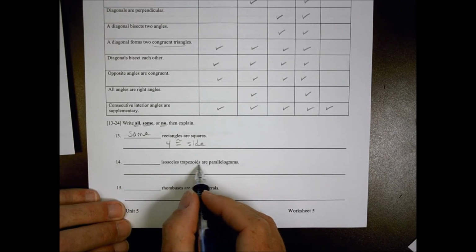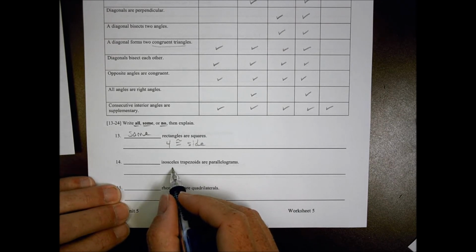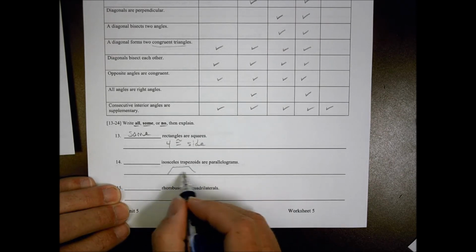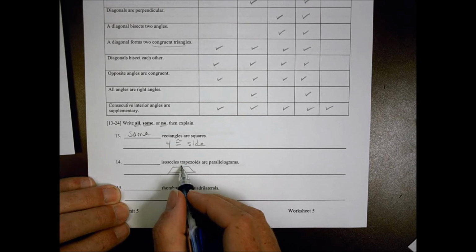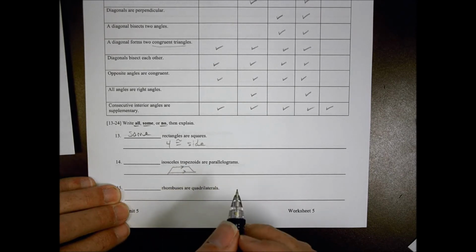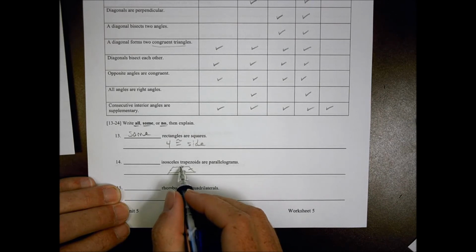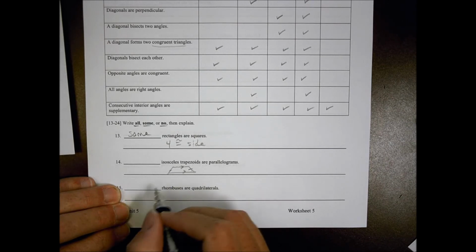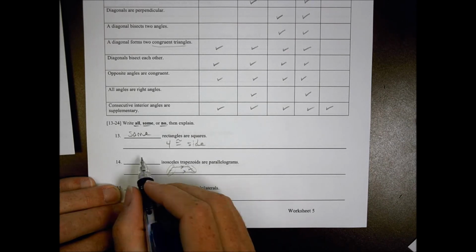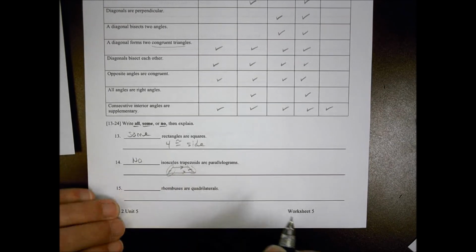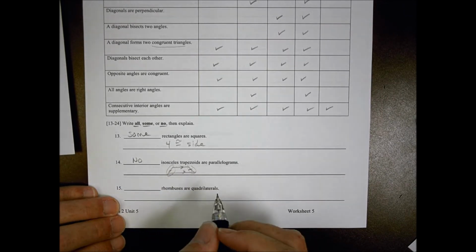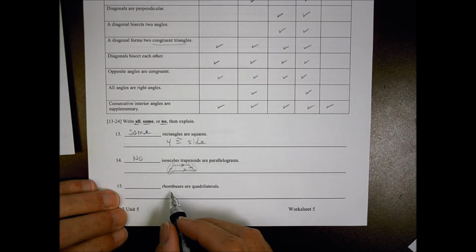Isosceles trapezoids are parallelograms. Okay, so here's an isosceles trapezoid. It would look like this, right? Now, parallelograms have to have two pairs of parallel lines. These are not parallel, so we would say no, isosceles trapezoids are not parallelograms. Doesn't work out. Rhombuses are quadrilaterals.